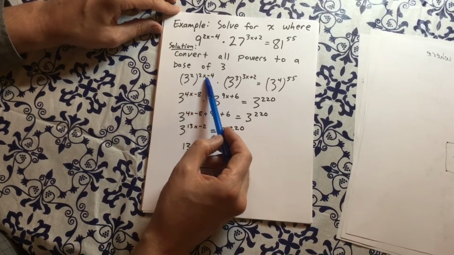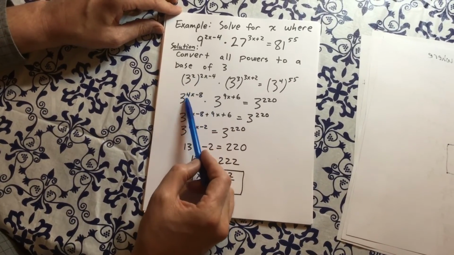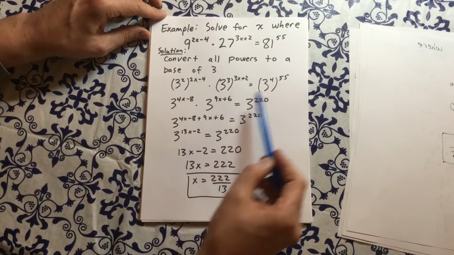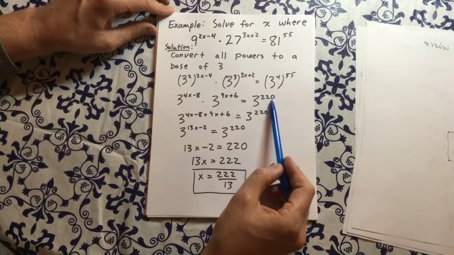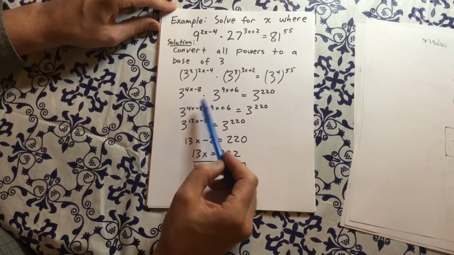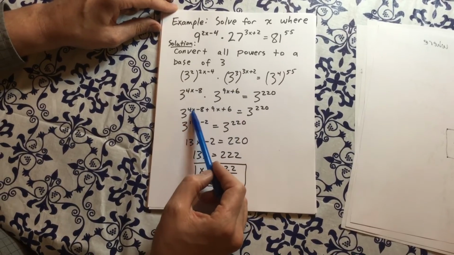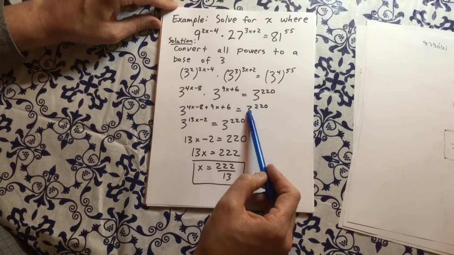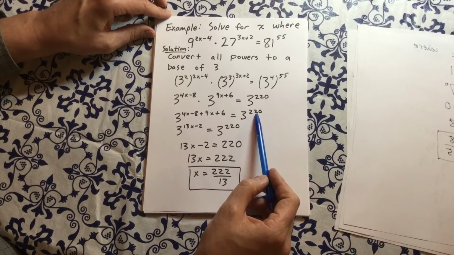Now I can multiply these exponents. 2 times 2x minus 4 is 4x minus 8. 3 times 3x plus 2 is 9x plus 6. And 4 times 55 is 220. Now I'm multiplying powers with like bases, so I can add the exponents. 4x minus 8 plus 9x plus 6 equals, and then on this side we have 3 to the exponent 220.